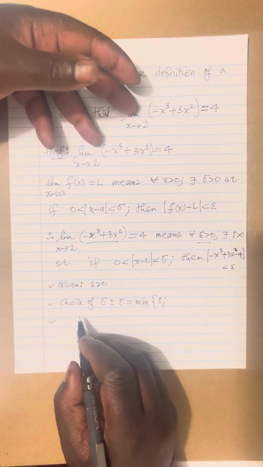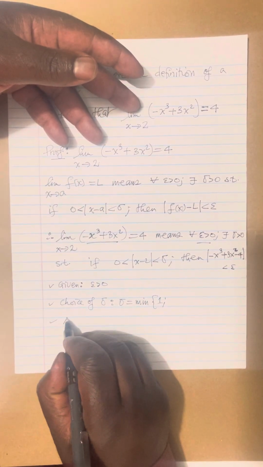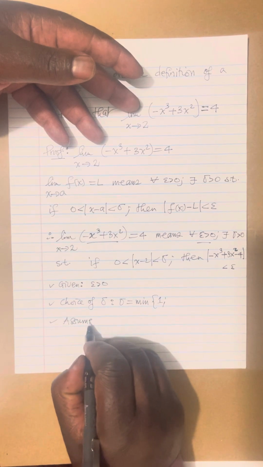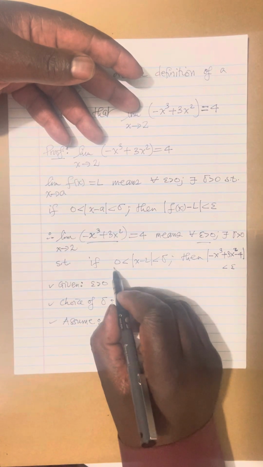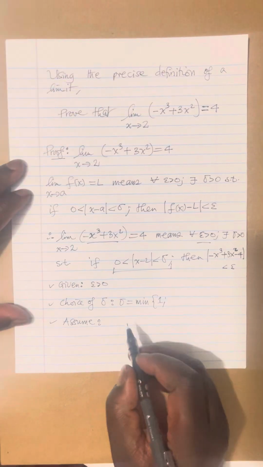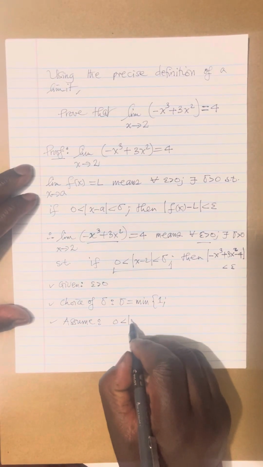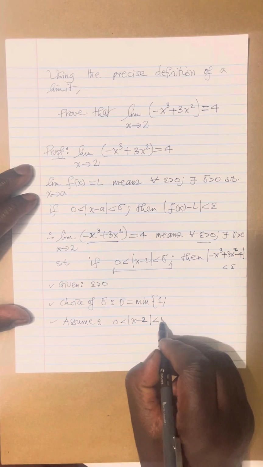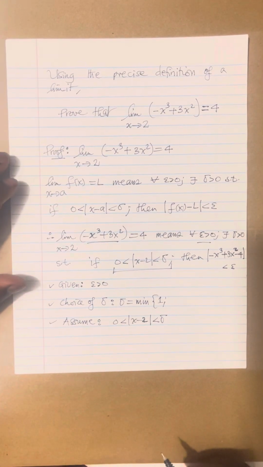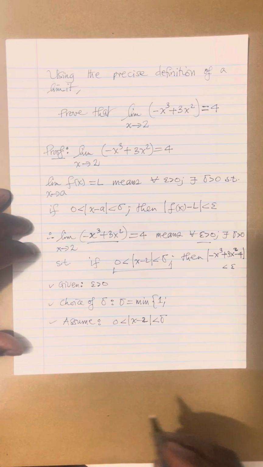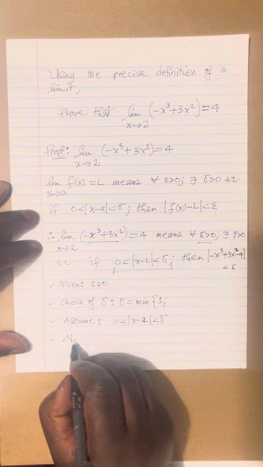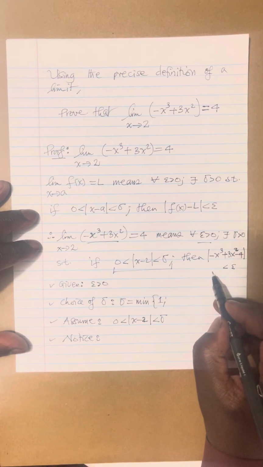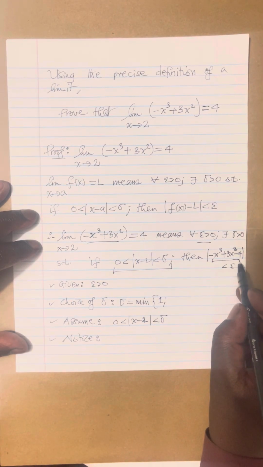Step number 3, we are going to talk about the assumption step. So we assume, what do we assume? That this is true. 0 is less than the absolute value of x minus 2, and this is less than delta. We go to step number 4, the notice step, as I call it. What do we notice? Like I told you that this expression here always simplifies.